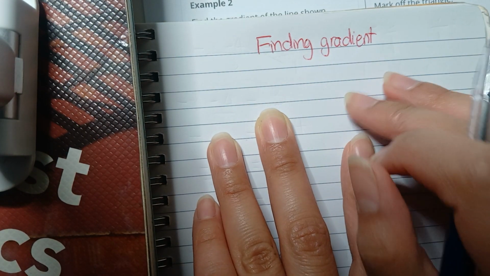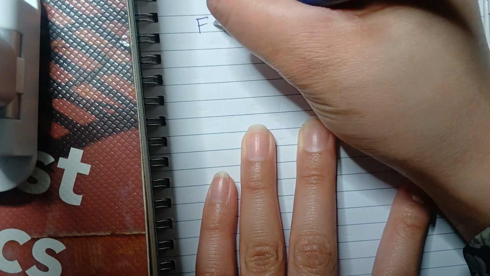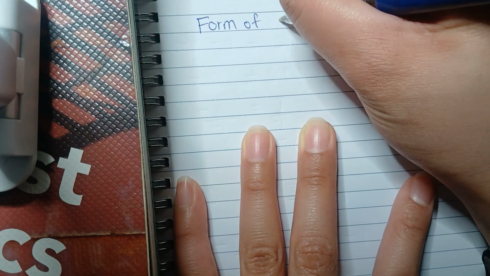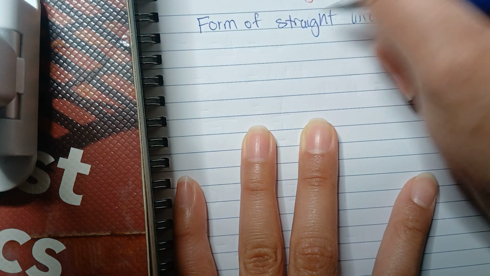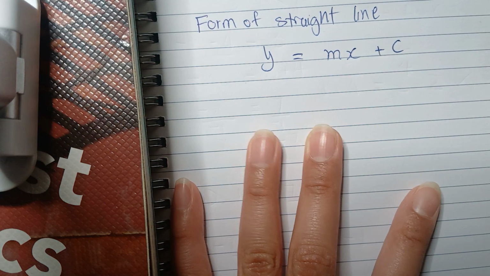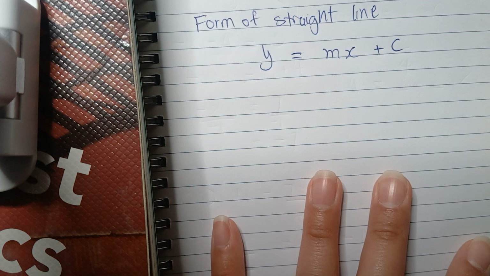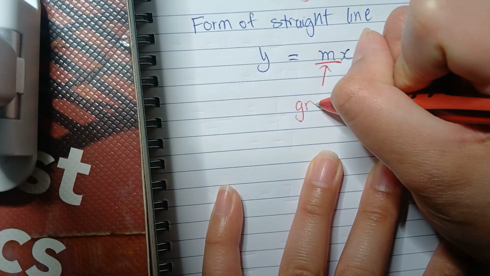Okay, finding gradient. So how do I find the gradient of a straight line? Remember the form of a straight line. The form of a straight line will be y equals mx plus c. Now have a look: m indicates the gradient.